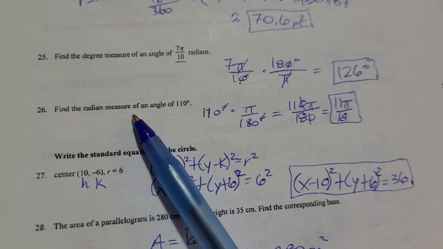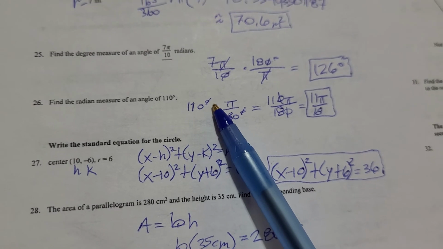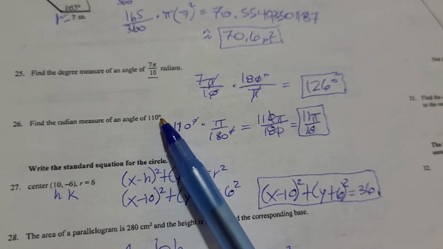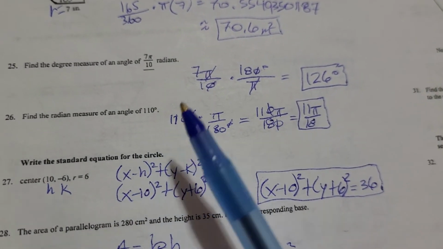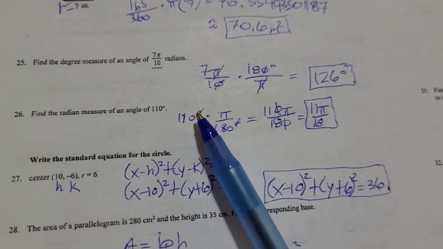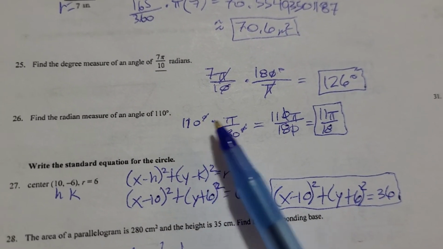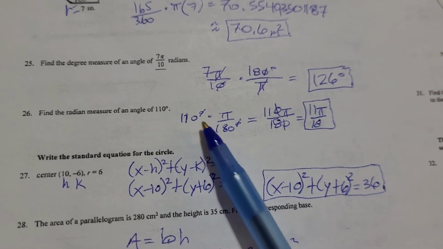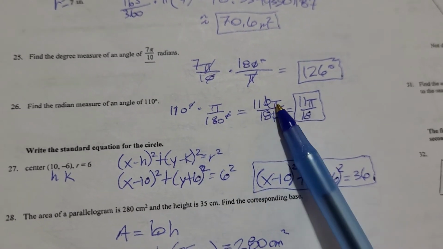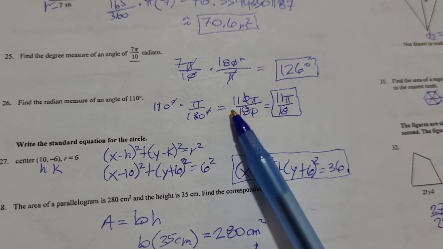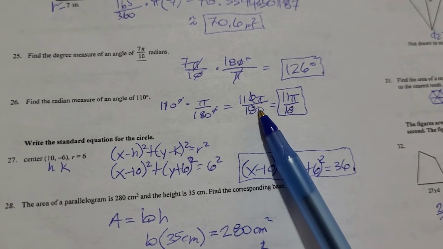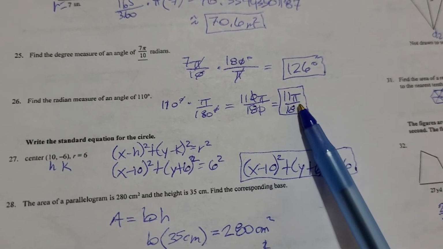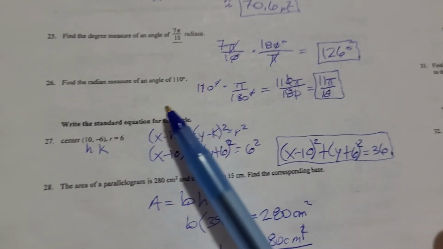Okay, number 26. Find the radian measure of an angle that's 110 degrees. Here I'm going from degrees to radians, so I have to multiply by pi over 180. The degrees on the bottom cancel the degrees, so now this is in radians. So I have 110 over 180. You can cancel a 0, so it's just going to be 11 pi over 18.